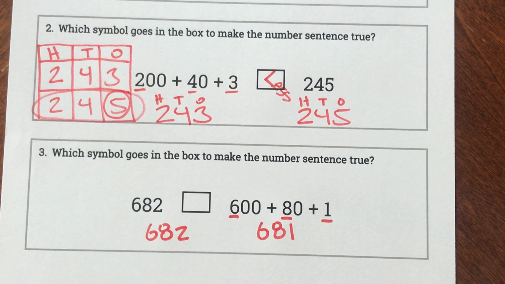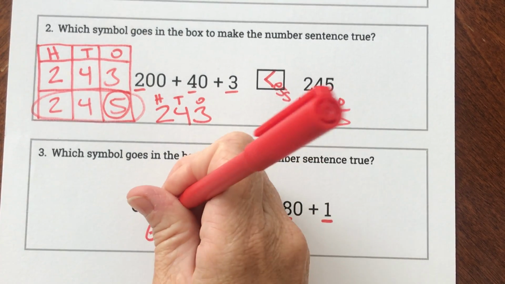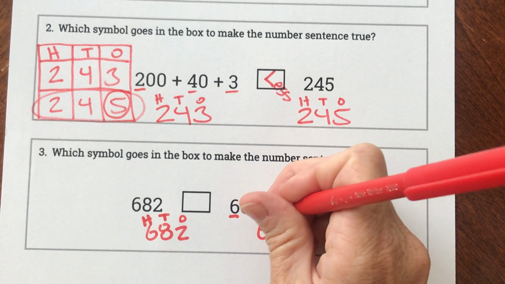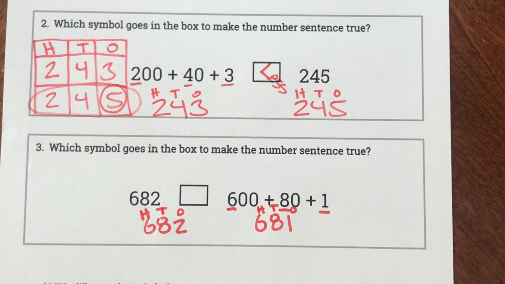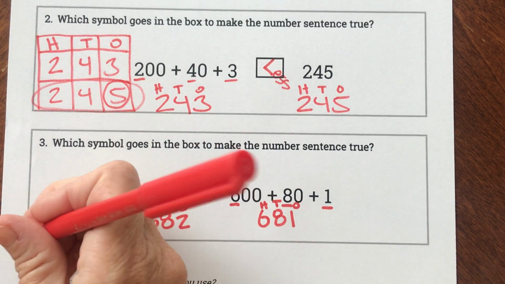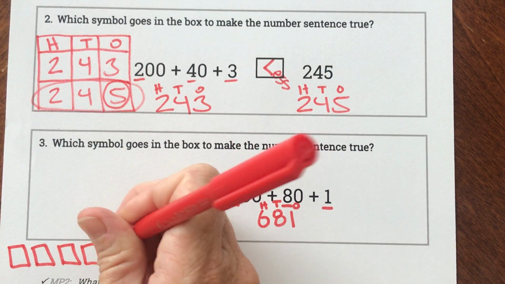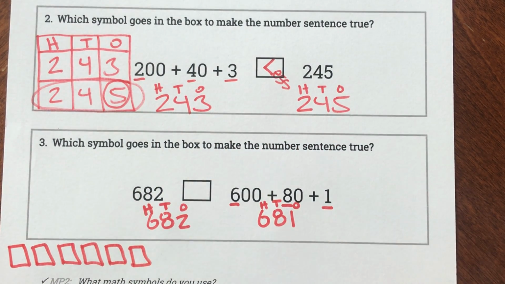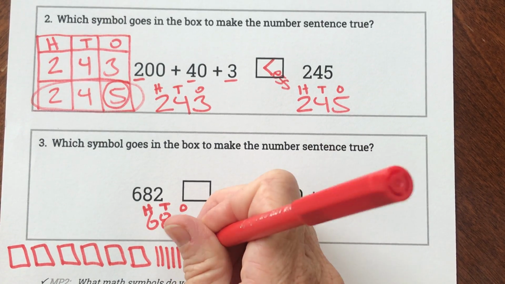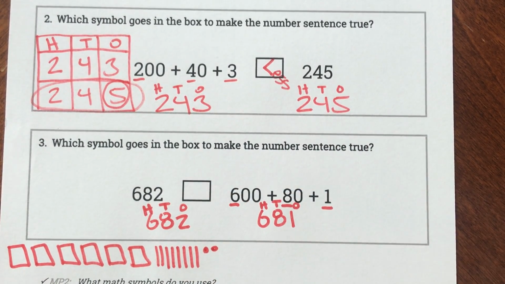And I might choose, maybe on this one, we'll try something different. It'll be a lot of drawing for me, but that's my ones, tens, hundreds. Maybe I could do my base 10 block strategy on this. So I have 6 hundreds, 1, 2, 3, 4, 5, 6. I have 8 10 rods, 1, 2, 3, 4, 5, 6, 7, 8. And I have 2 1 units.